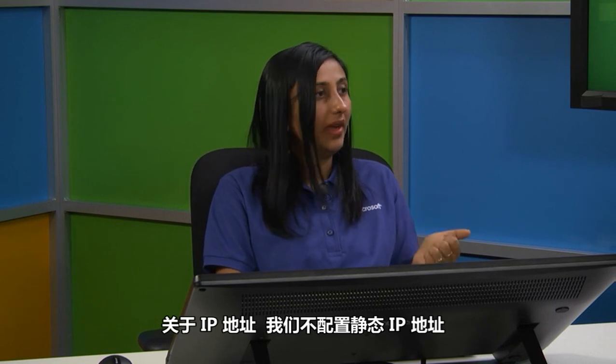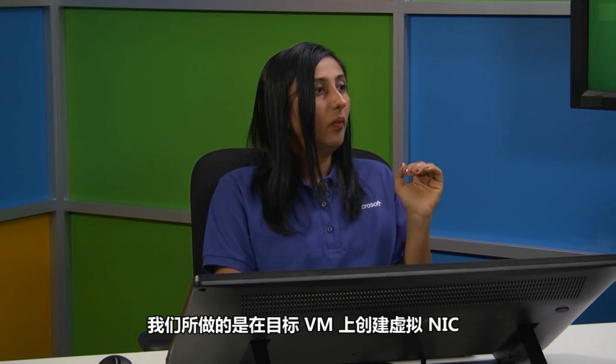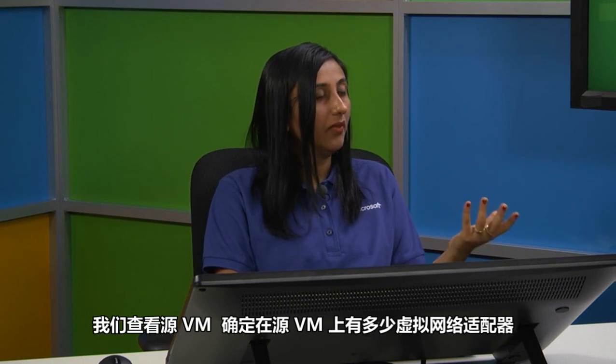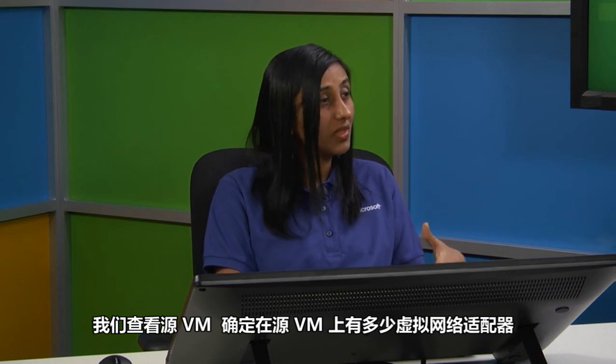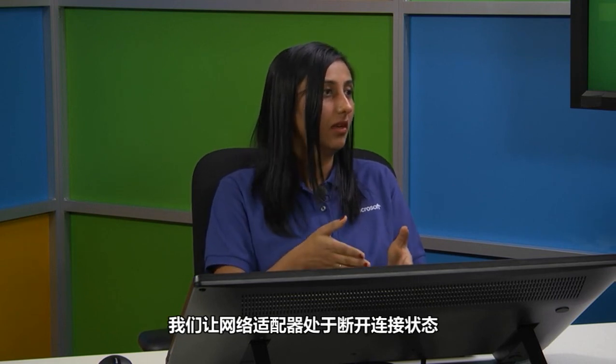So regarding IP addresses, we don't configure static IP addresses. What we do is we create virtual NICs on the destination VM. We look at the source VM, figure out how many virtual network adapters are there on the source, and create the exact same number of virtual network adapters on the destination VM. We leave the network adapters in a disconnected state.